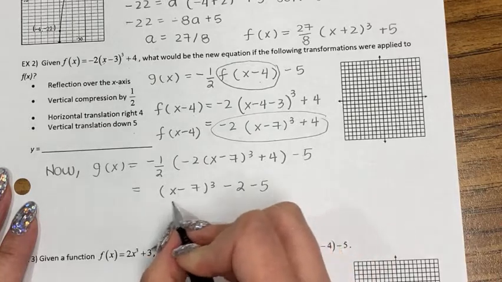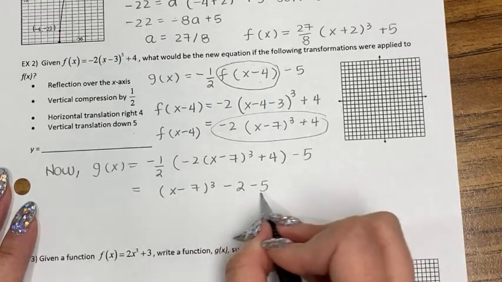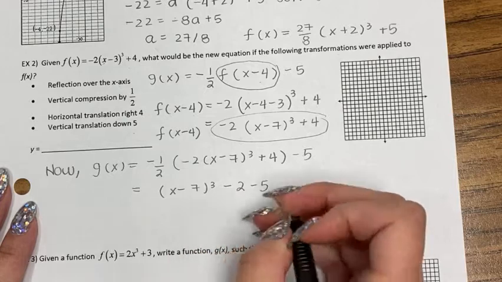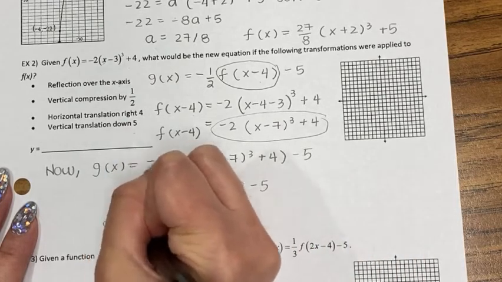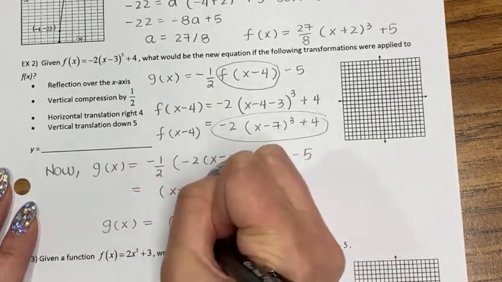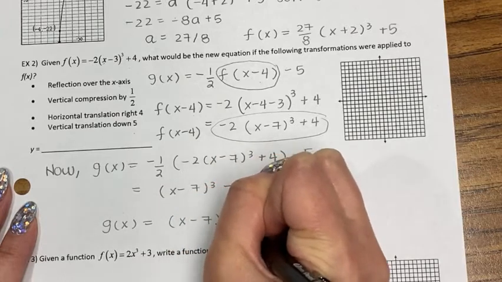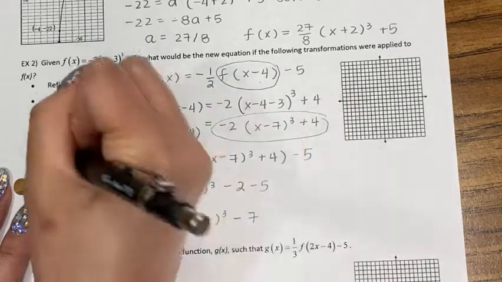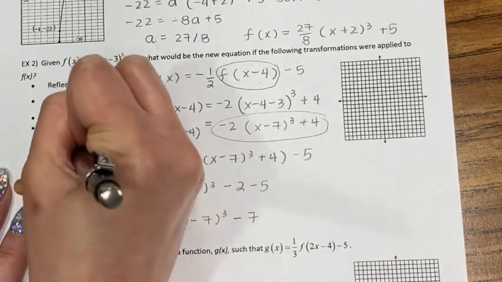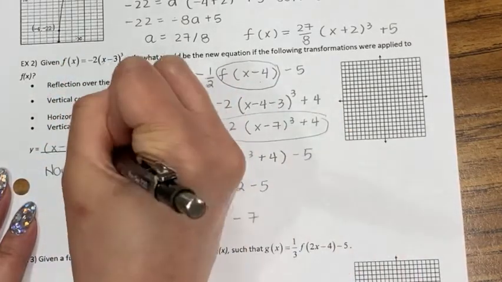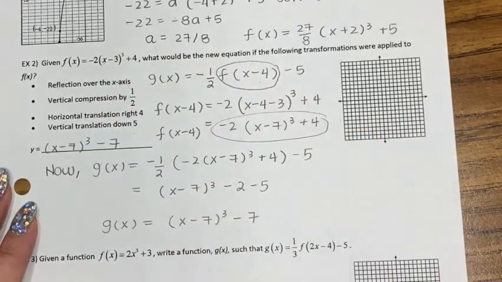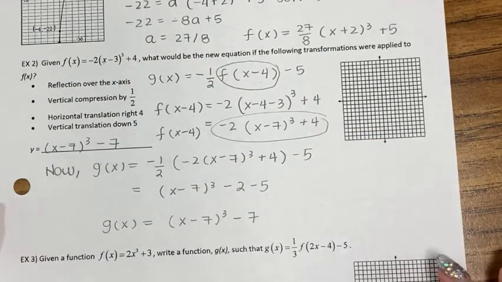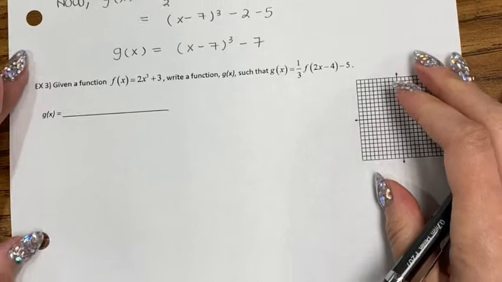At this point, the only thing that we need to do is combine your final last terms over there. So f of x is going to be equal to (x minus 7) cubed minus 7, okay? And you can recopy this one if you want to be more specific here, but that one is the final answer, okay? And last but not least, we have the last example over here, the third example.